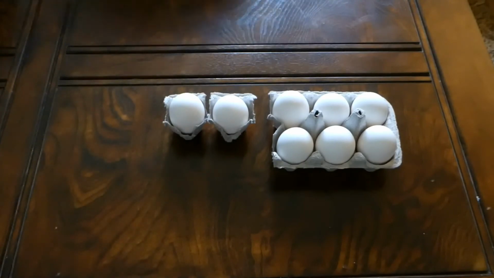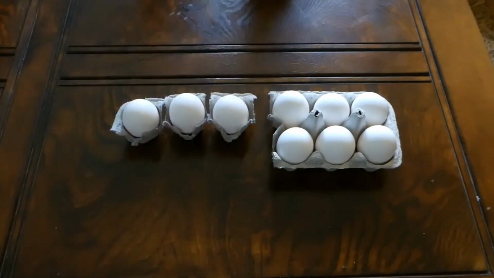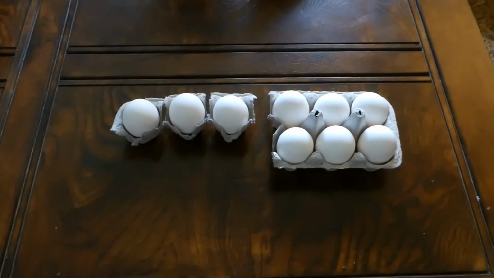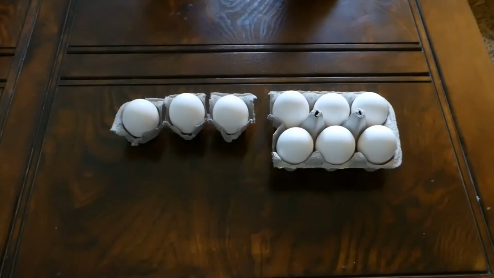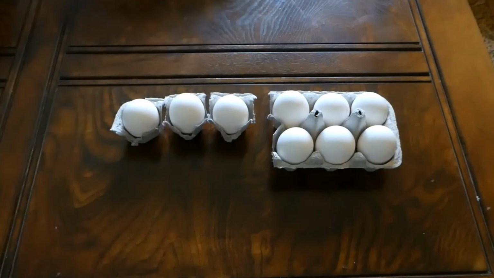And if we add another one, that would be 9/6, also seen as 1 3/6, which we can see is half of a carton, so it would be 1 1/2.